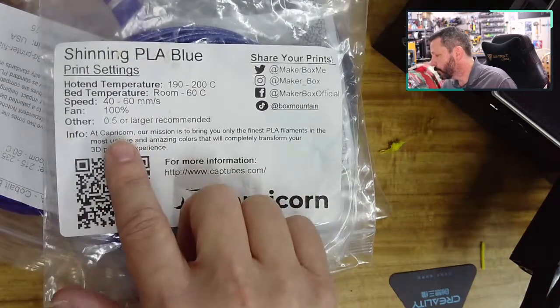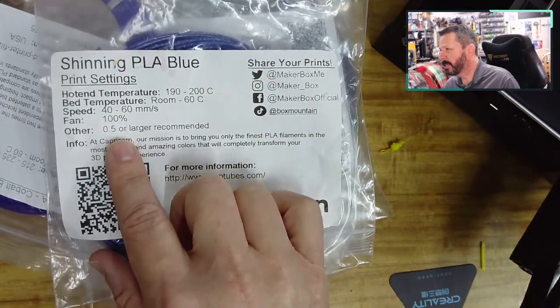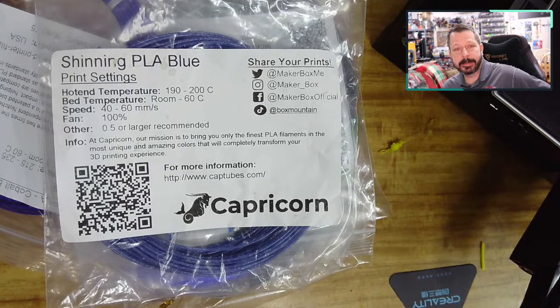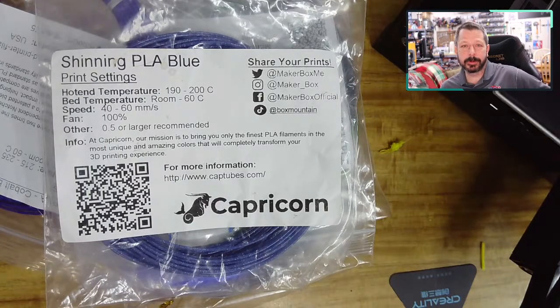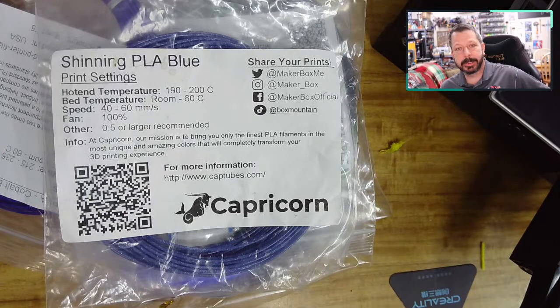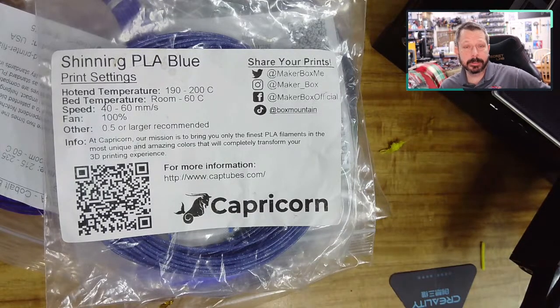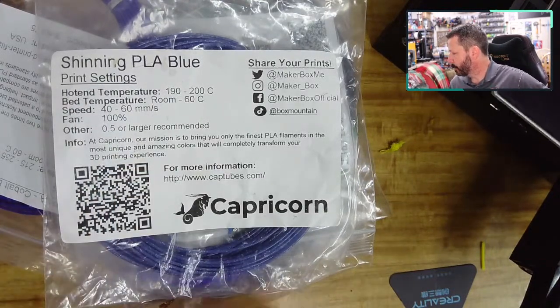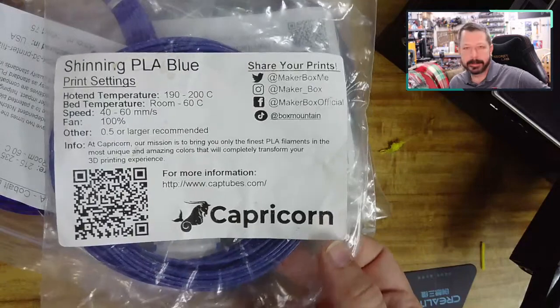So be careful with filaments with embedded particles unless you have changed out your nozzle. Also, a lot of times those embedded particles are abrasive and they will eat up a brass nozzle. So don't just change to a larger nozzle. Sometimes you might need to change to a larger hardened steel nozzle. So I'm not going to print this on this printer just yet because it would probably clog it up.